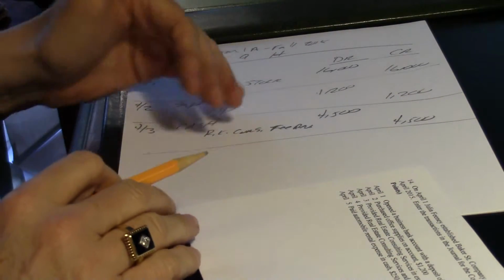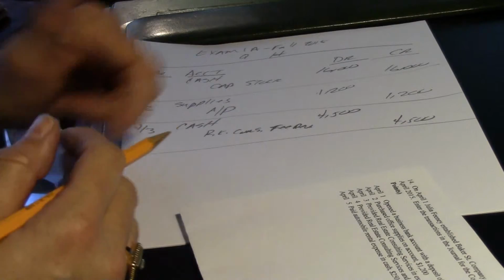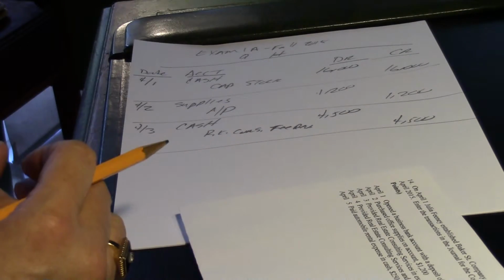It's important to make sure you're categorizing things as revenues or expenses because consulting fee could be an expense if it was what you were paying to somebody. It could be a revenue if somebody was paying it to you. So make sure you're clarifying revenue or expense.